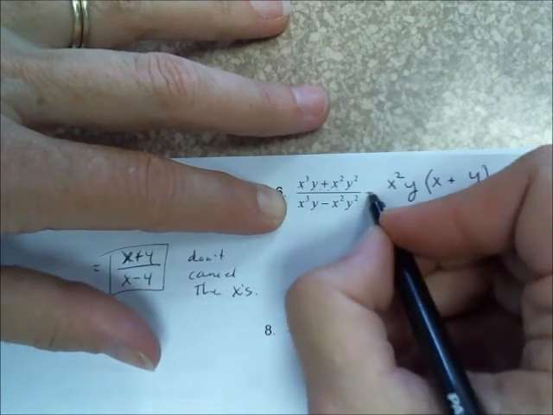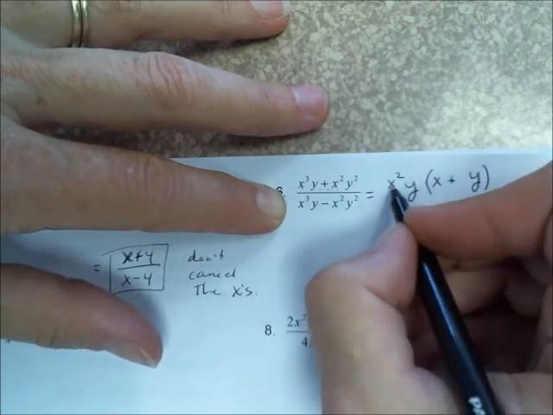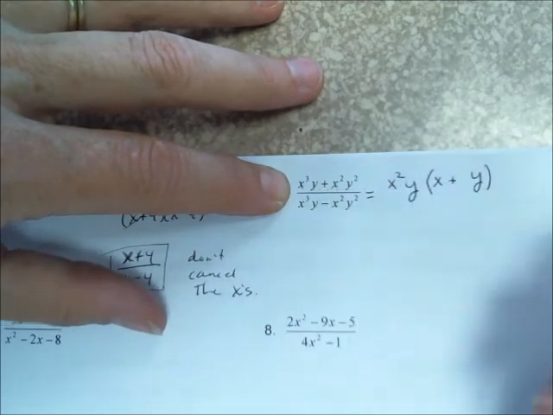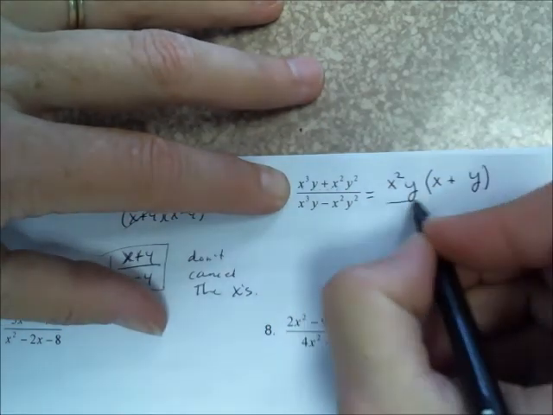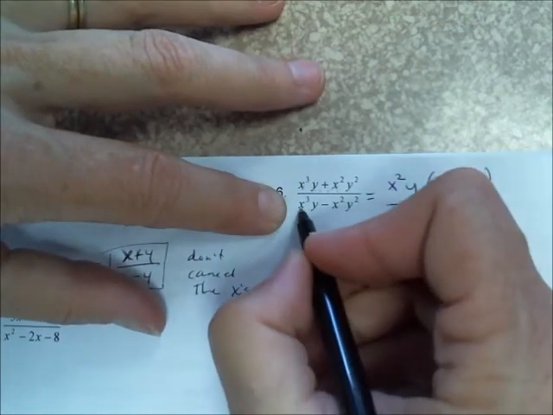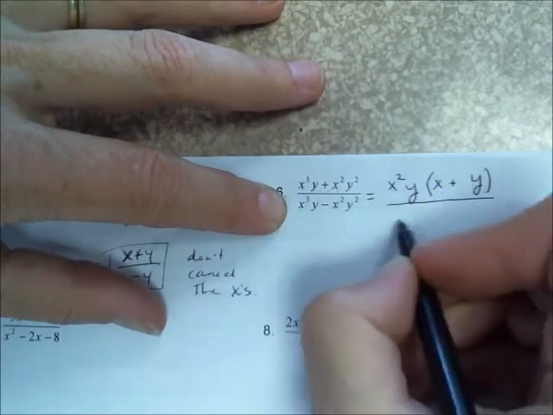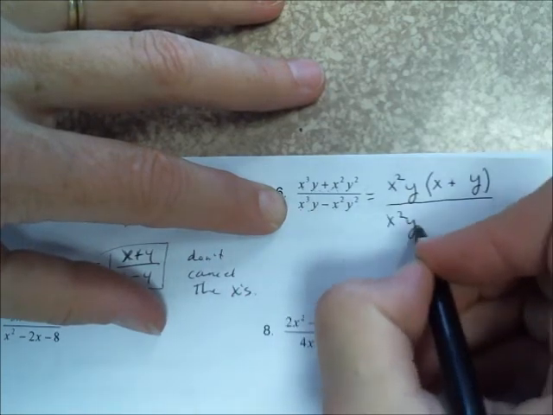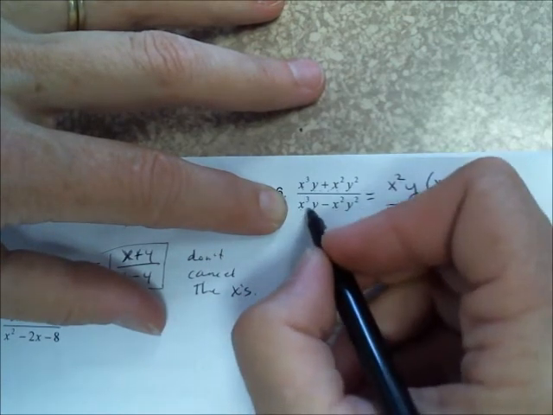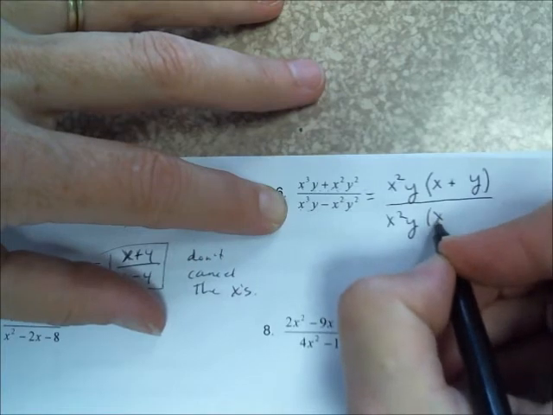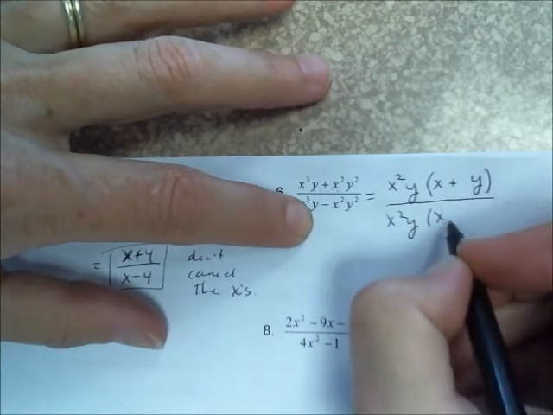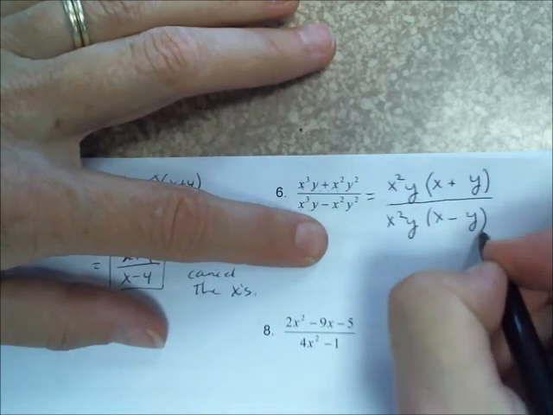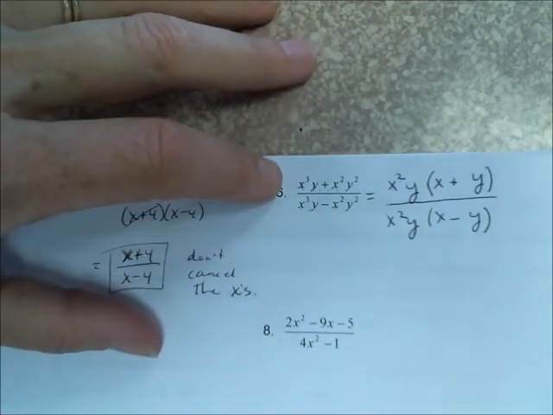Maybe you want to pause the video for a moment, just to take a look at what happens when you divide each one of those by x squared y. In the denominator, again, we have an x squared in both terms, and we have a y in both terms. And when we divide this out, we're going to get one single x because the y's will go away, and we'll get one single y because the x squareds will cancel out.